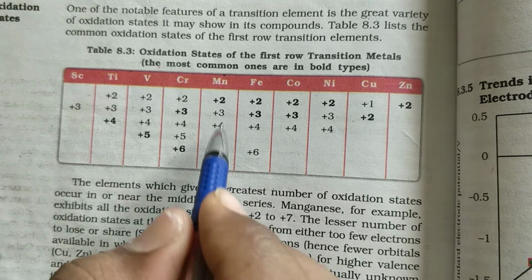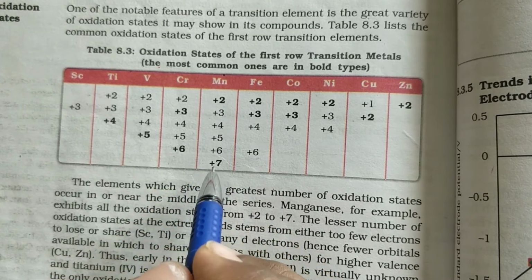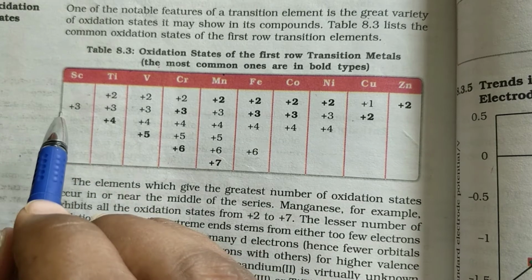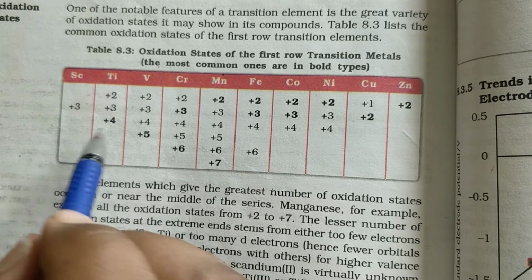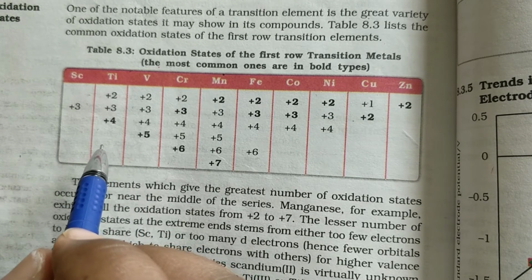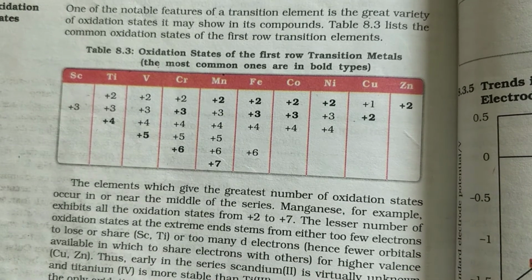Manganese shows +2 to +7, but highly +2 and +7. Like that, we can remember easily that when the number of unpaired electrons increases, there is a chance of that element showing more, and higher, oxidation states.